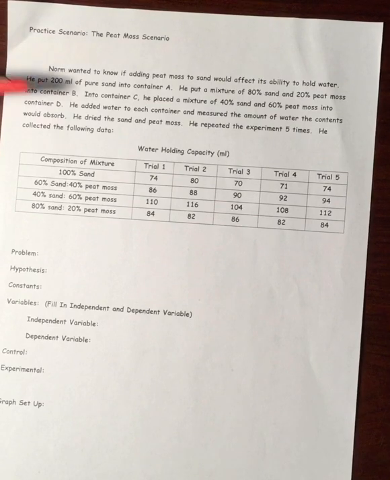So he puts 200 milliliters, known as the units, of pure sand into container A. He put a mixture of 80% sand and 20% peat moss into container B. Into container C, he places a 40-60 mix of sand and peat moss. And then we also have container D. You guys will see all of these down here. Container D has 100% of that particular peat moss. He adds water to the container and measures the amount of water that the contents would absorb. He dried the sand and the peat moss and repeated the experiment 5 times.